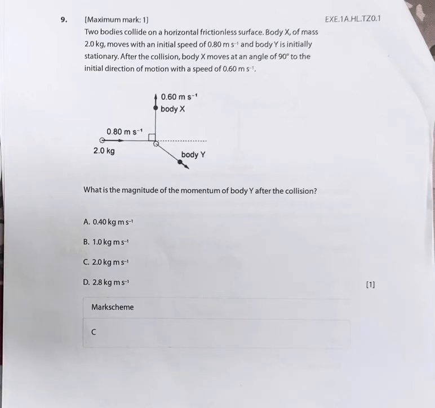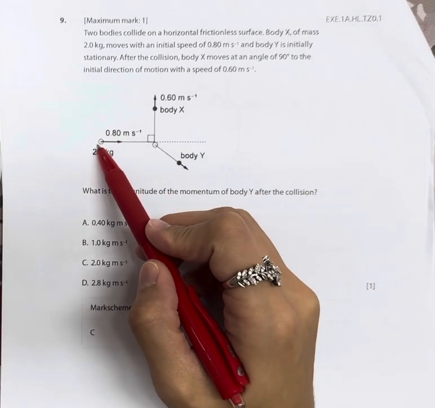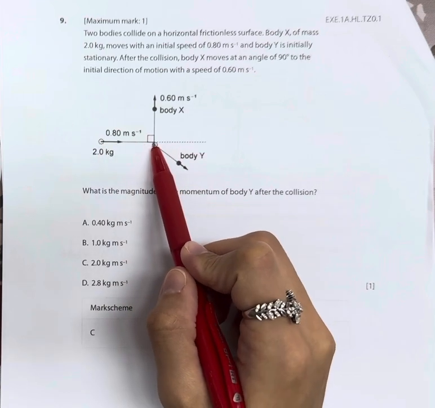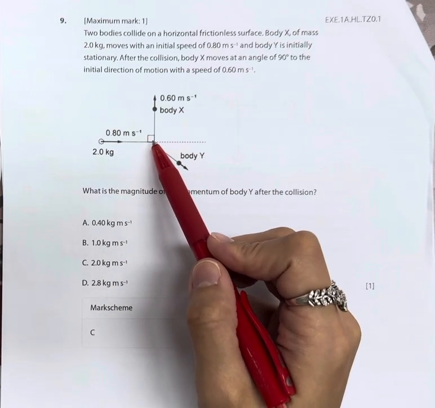Okay, so here's another HL paper 1A question. We have the following situation. Two bodies collide on a horizontal frictionless surface. Body X of mass 2 kilograms moves with an initial speed of 0.8 meters per second, and body Y is initially not moving, or stationary.